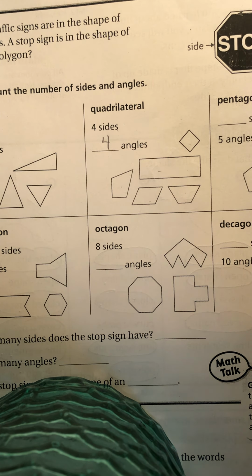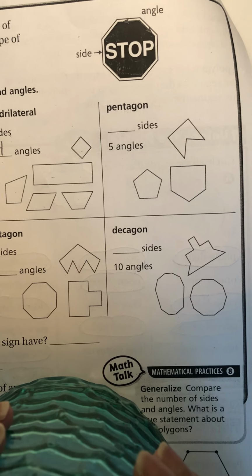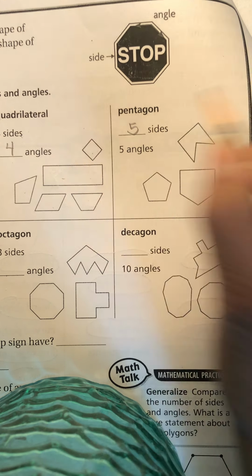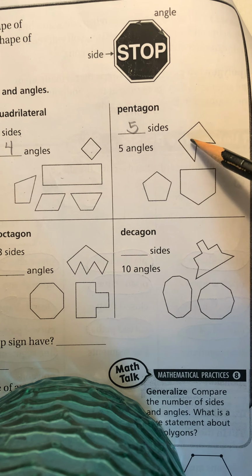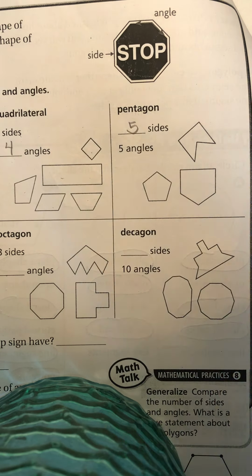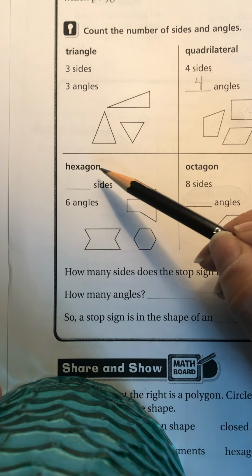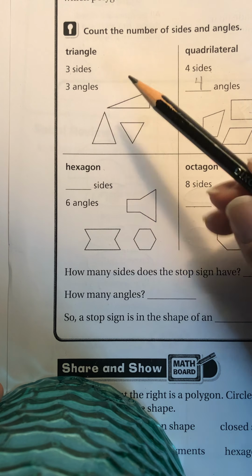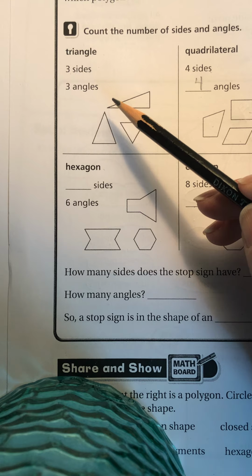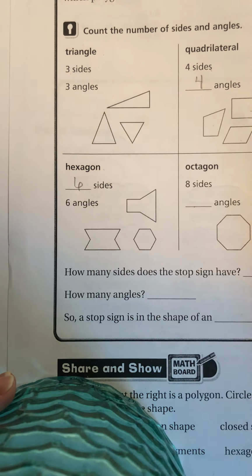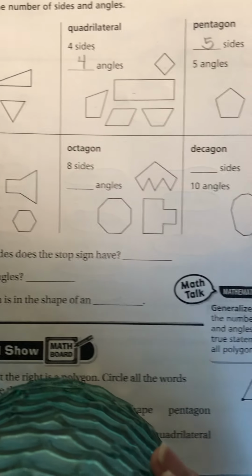Remember, I told you that we would start talking about different names of different shapes. So that's what we're doing now. The next one is a pentagon. If it has 5 angles, it also has 5 sides. Here are some different pentagons that have 5 sides and 5 angles. Here's another shape name, hexagon. I think I've spoken about hexagon before, and triangles too. If a hexagon has 6 angles, it also has 6 sides. Please write 6 there.